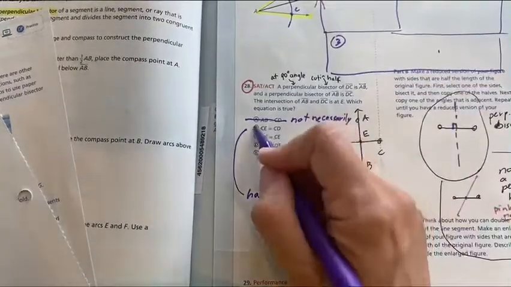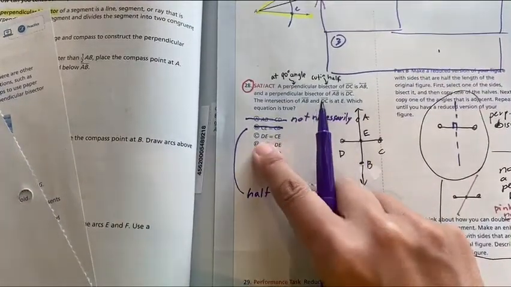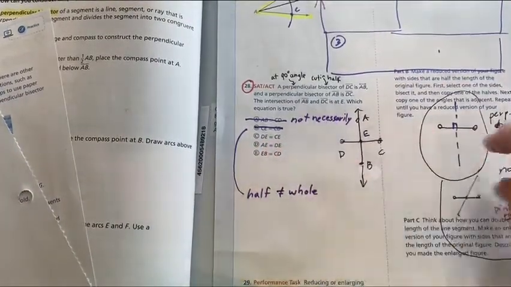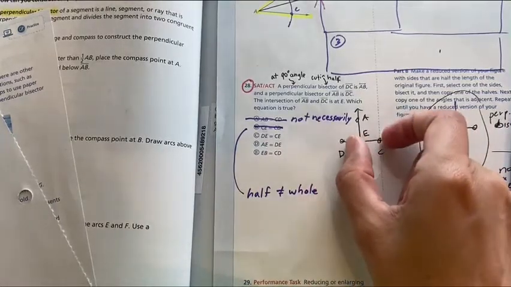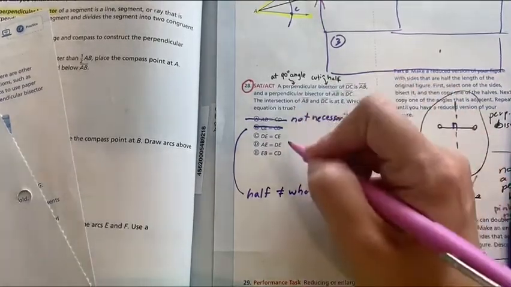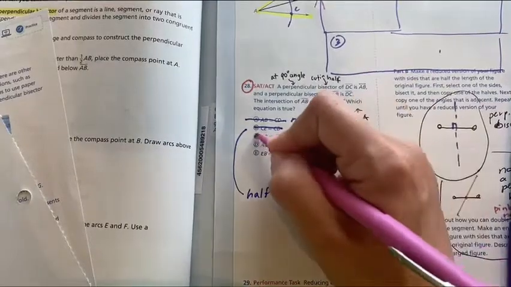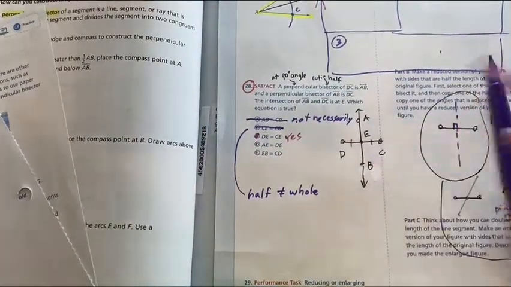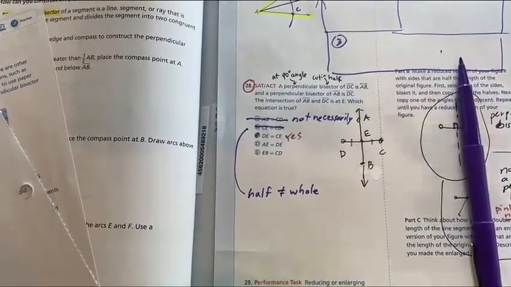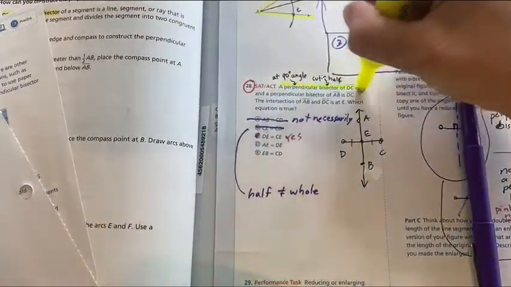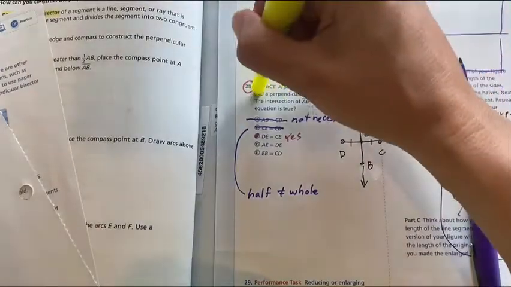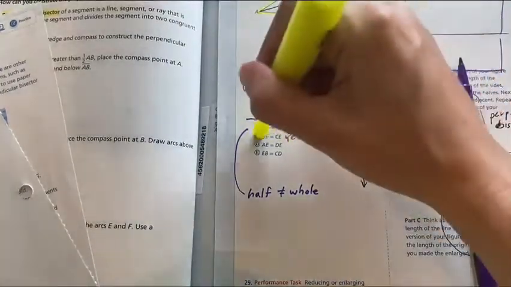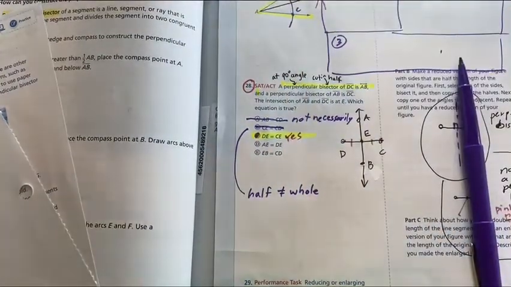Now let's look at C. DE is equal to CE. Well, yes, we like that one. I'm going to shade it in. We said that AB is the perpendicular bisector. So this sentence, AB is the perpendicular bisector, tells me that that one has to be right.